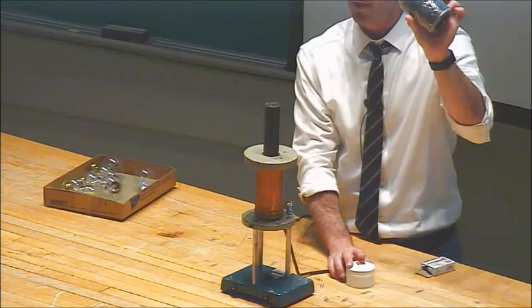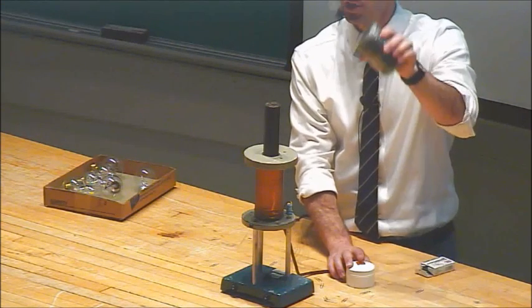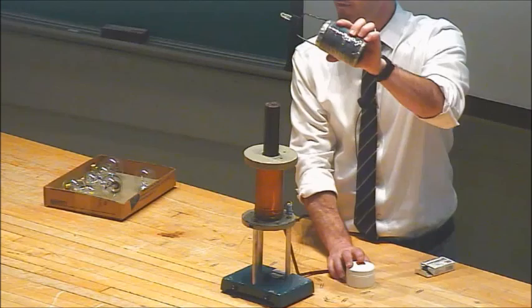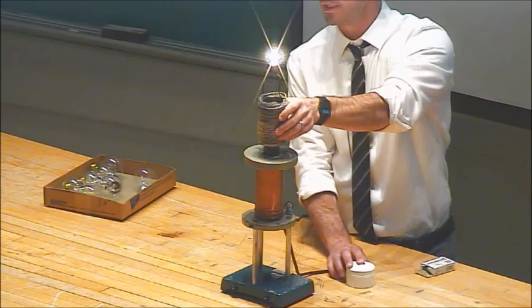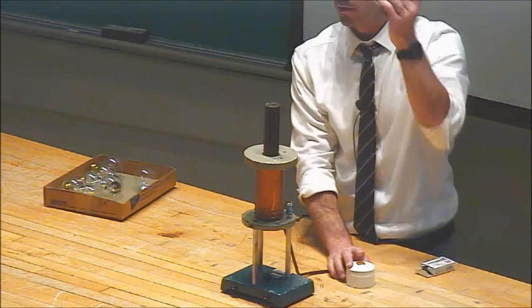Here's our last term for the day before we pack up: induced electromotive force. I'm inducing electromotive force, or induced voltage, in that circuit. Okay.